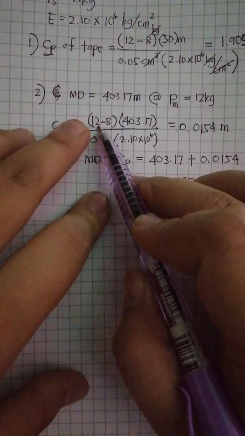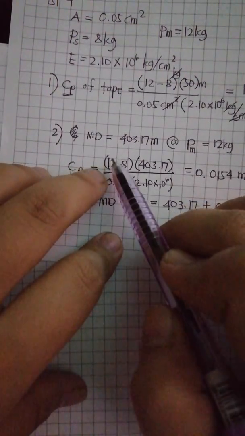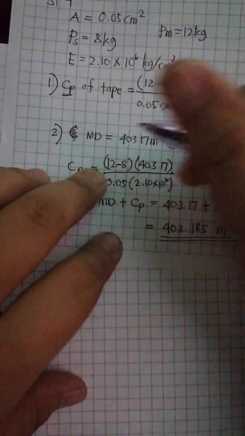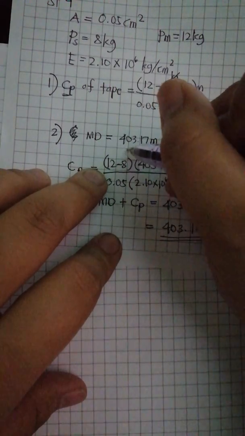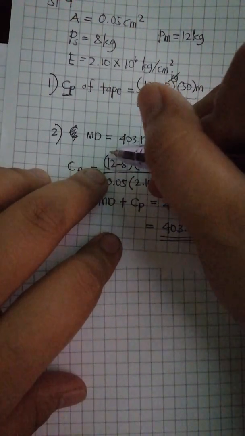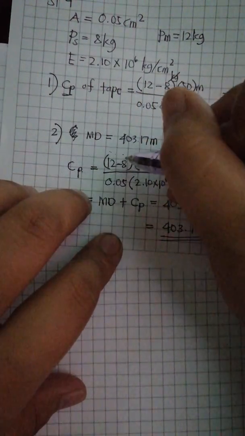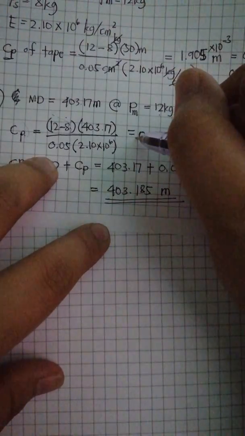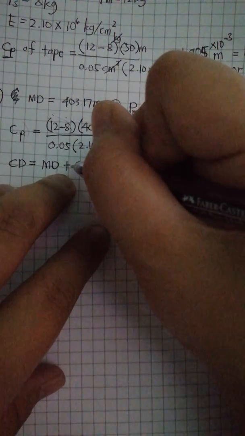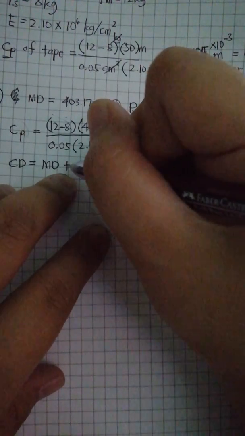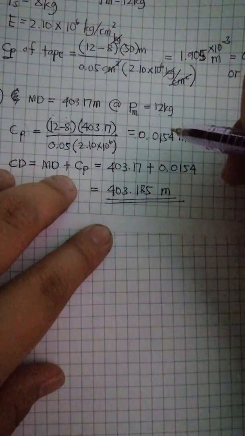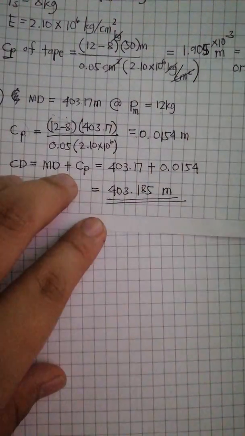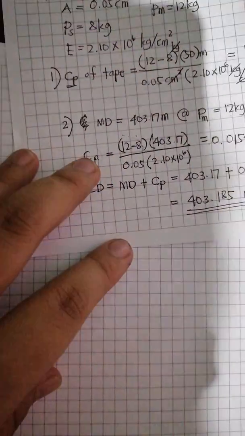Kasi it's also possible that the PM is less than PS. So, if PM is less than PS, this becomes negative. So, pag negative ang value ng CP, you just carry that sign. Parehas lang dun sa correction due to temperature. So, just carry the sign.